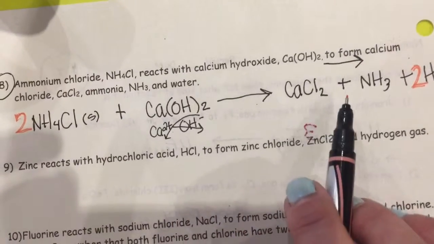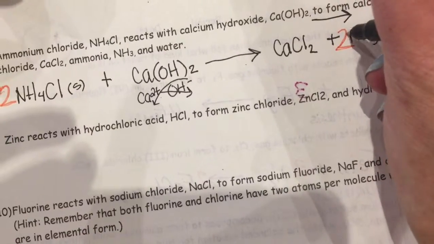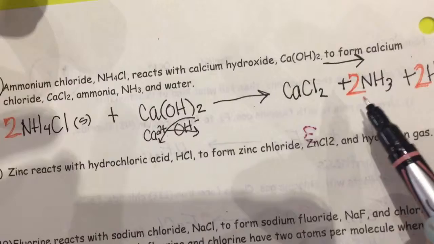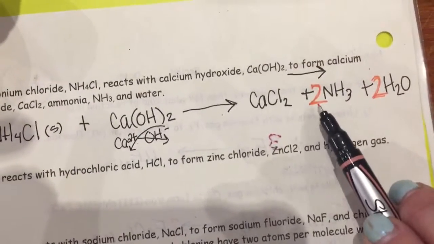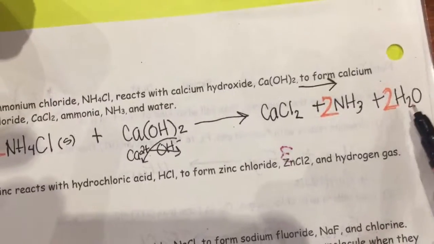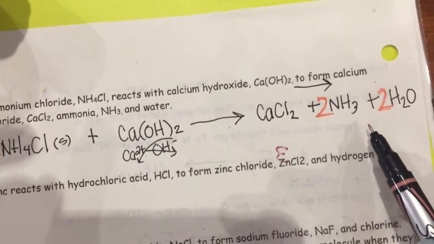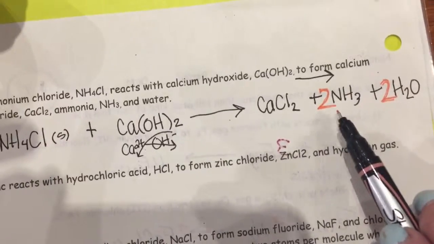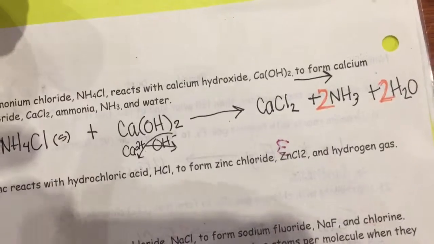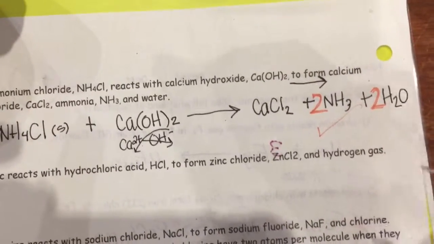But we need to make up for that in the product by giving us 2 moles of ammonia, which, as you can see here, now we have 2 times the 3, which gives us 6 hydrogens here, 2 times this 2, 4 more, giving us a grand total of 10 hydrogens. Our nitrogen are still balanced, our calcium is balanced. We are good to go. I'll get back to you on the type of reaction it is.